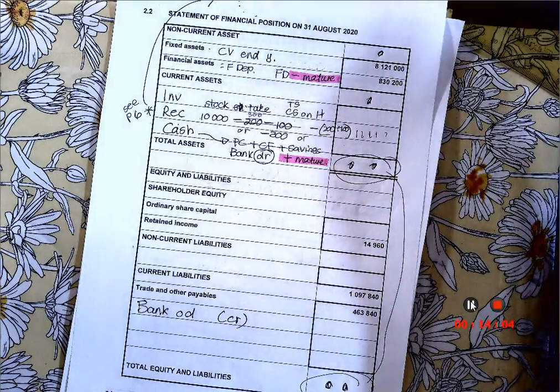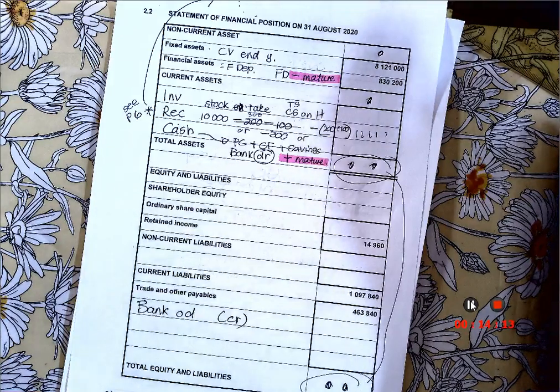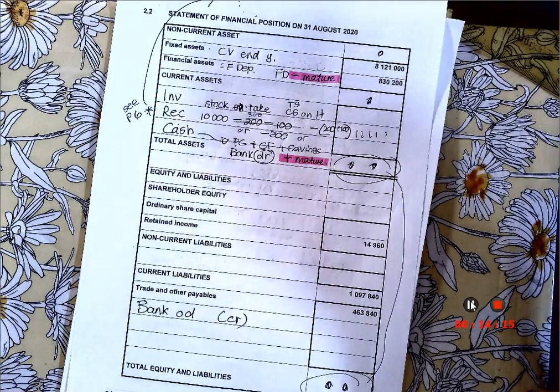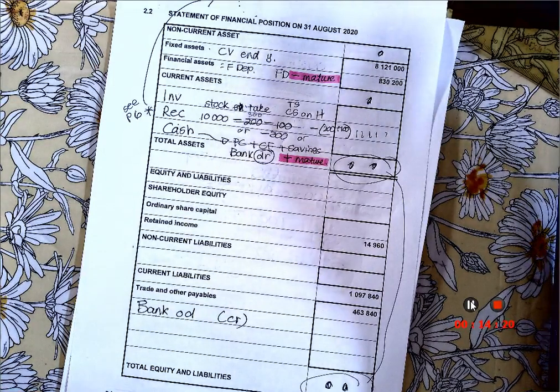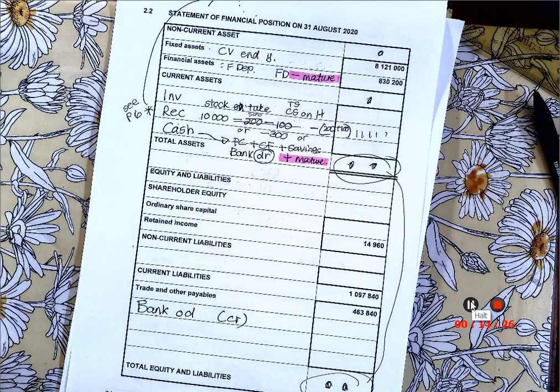when they ask you the balance sheet and the income statement these days, they basically want to test your ratios as well. Okay? So always remember that, they like testing ratios. So be aware of your ratios.